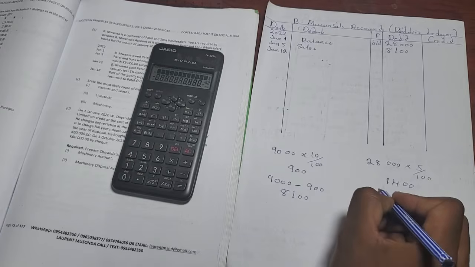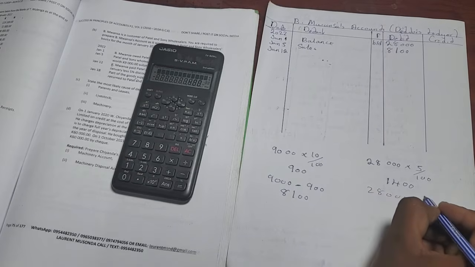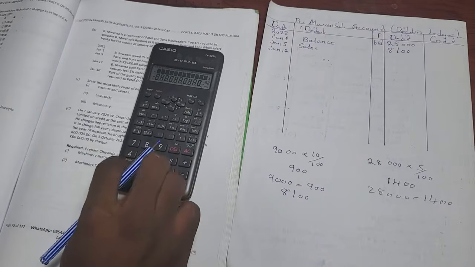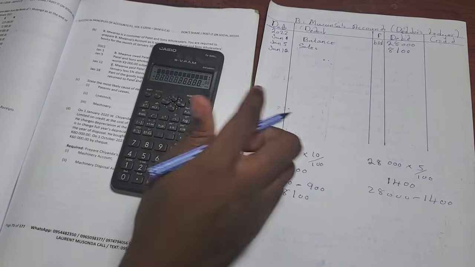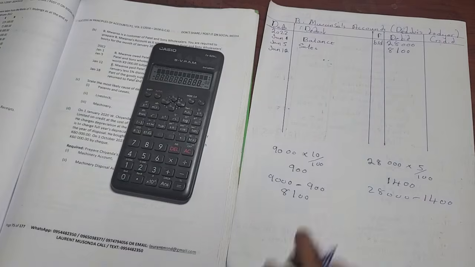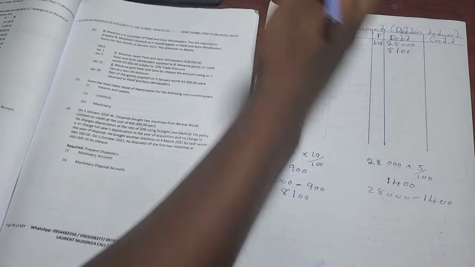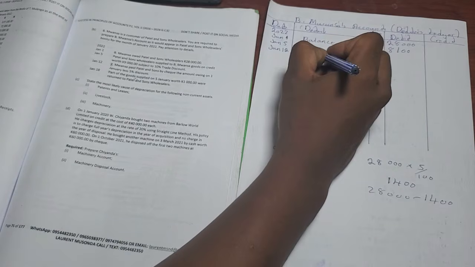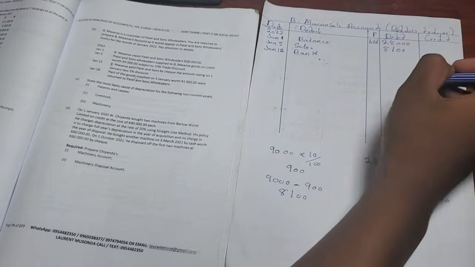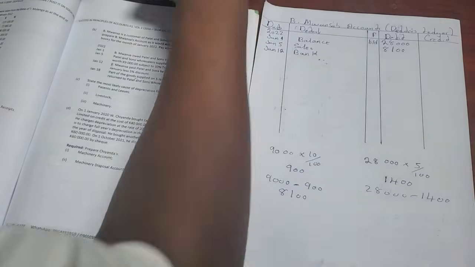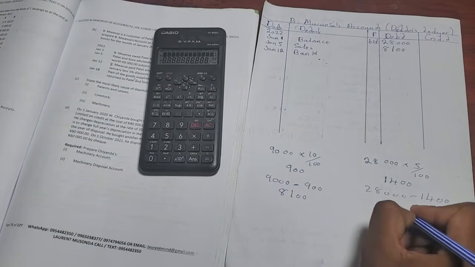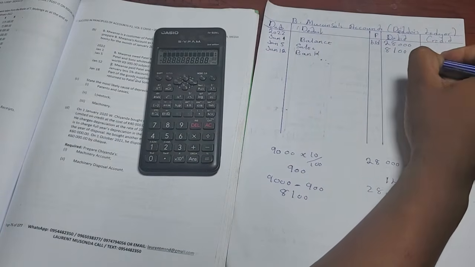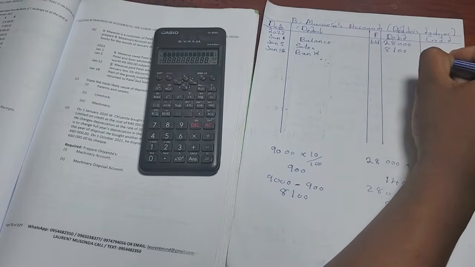So you subtract 28,000 minus 1,400, which is 26,600. You can either call it check or bank, but I'll go with bank. So this is 26,600, which will be credited.